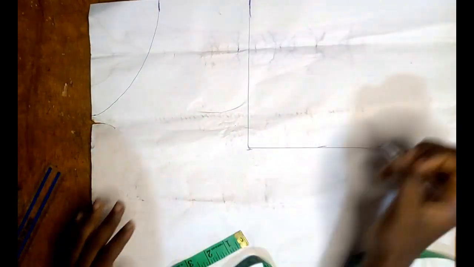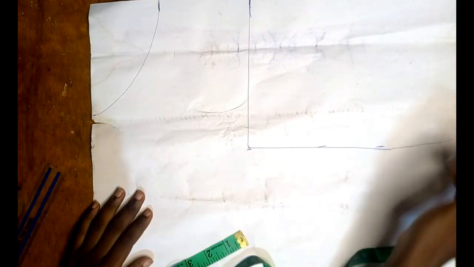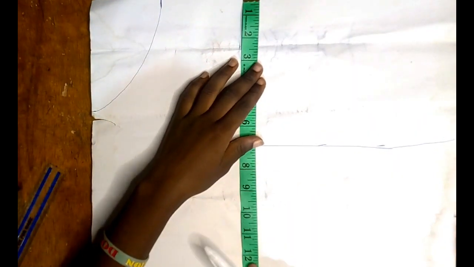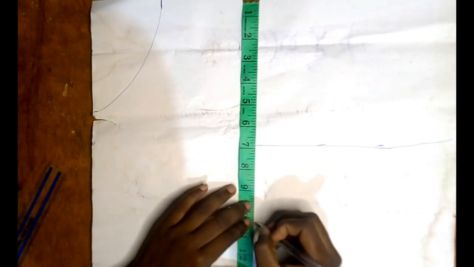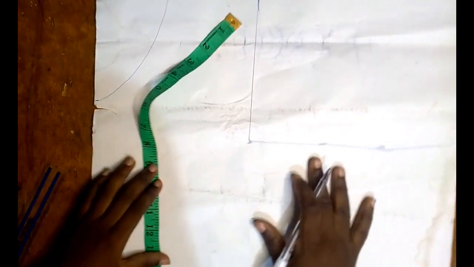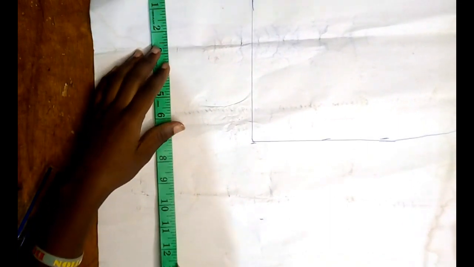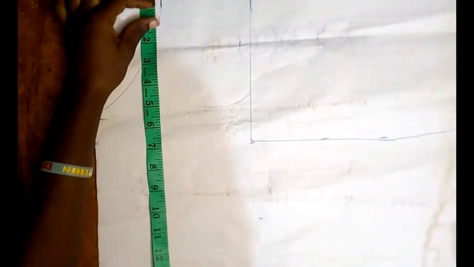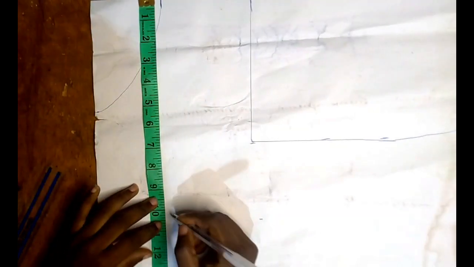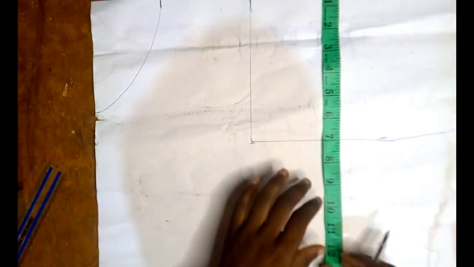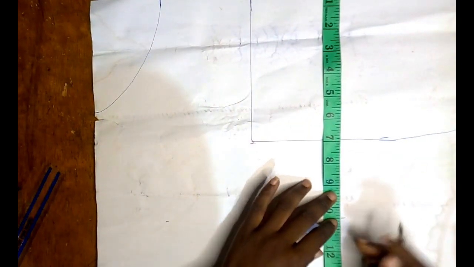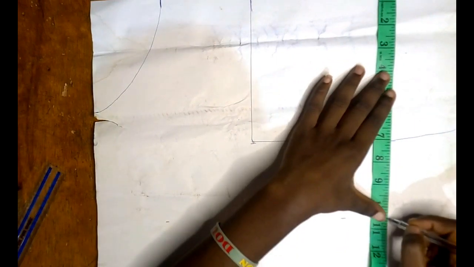So guys, this is what it's looking like. Then I went in with the length from the shoulder to the nipple measurement. The shoulder to the nipple measurement is giving me 10.5 inches. 10.5 over here, and I'm repeating the same thing, 10.5 over here. I'm just going to use my ruler to mark everything.